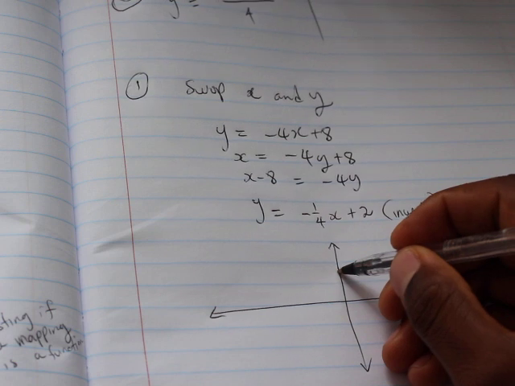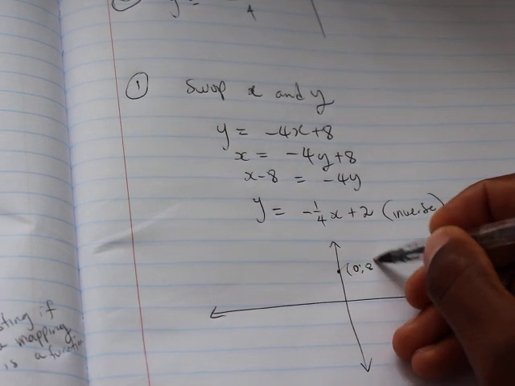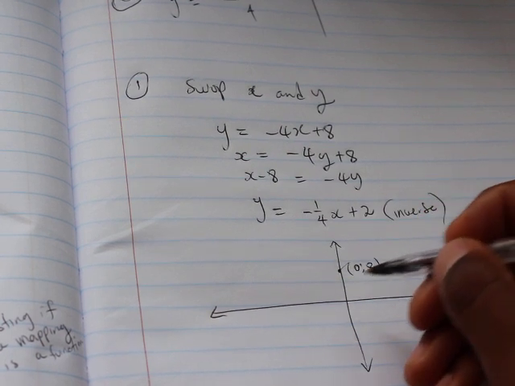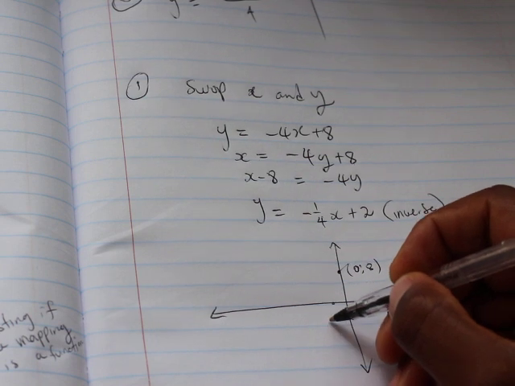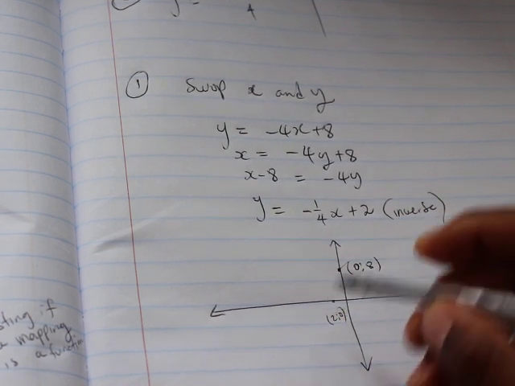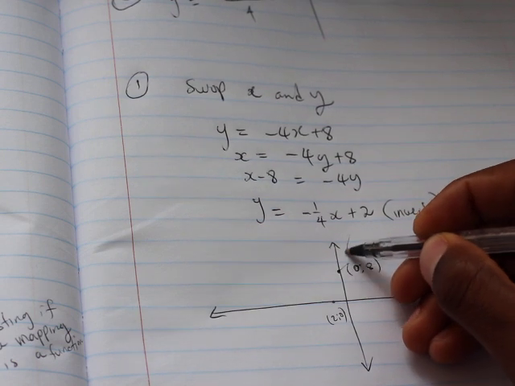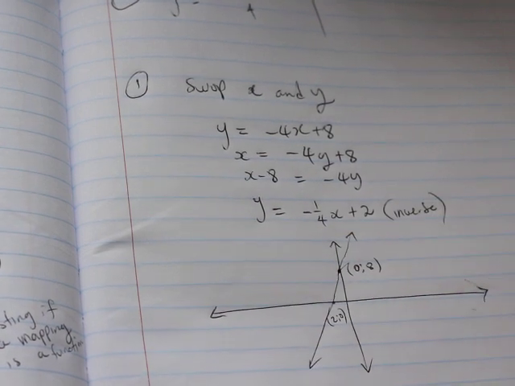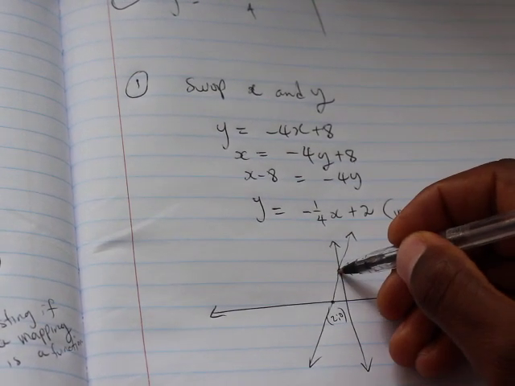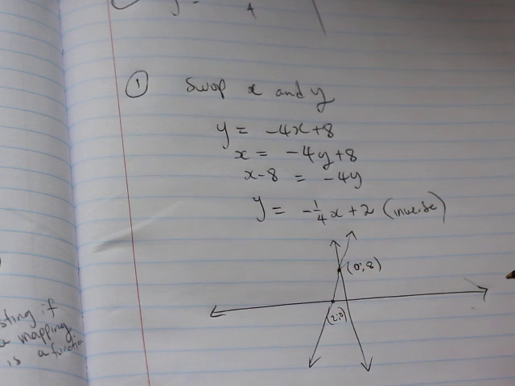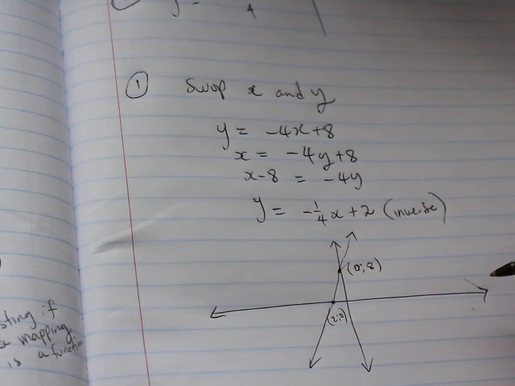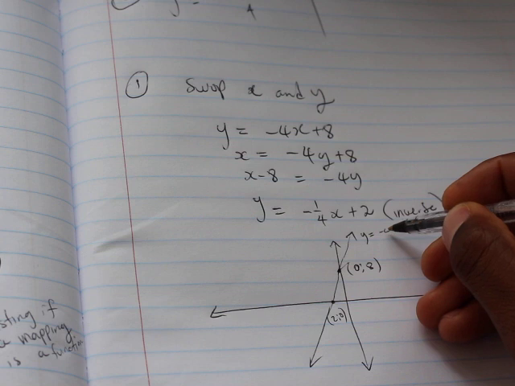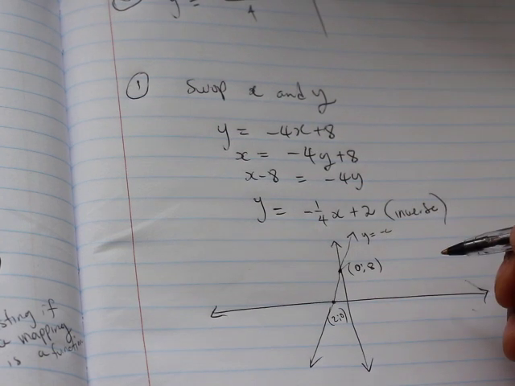So the y-intercept is going to be at (0, 8), and the x-intercept is going to be at (2, 0). So we join the two. We've plotted the main function. But wait, it's supposed to be downward sloping.